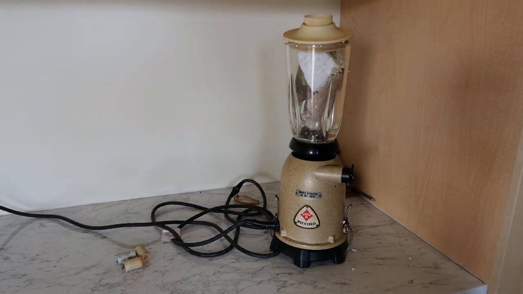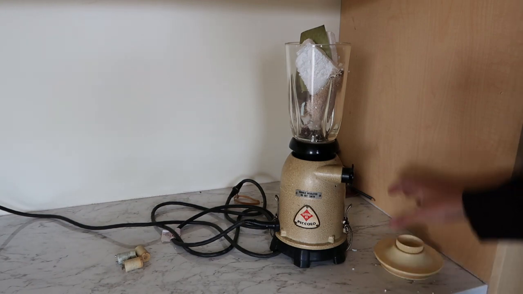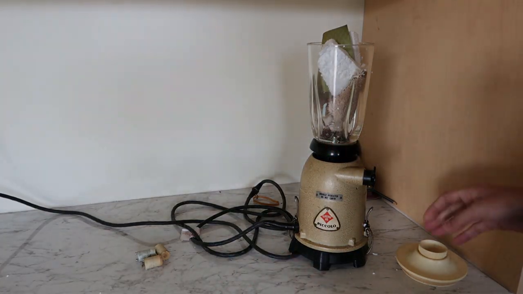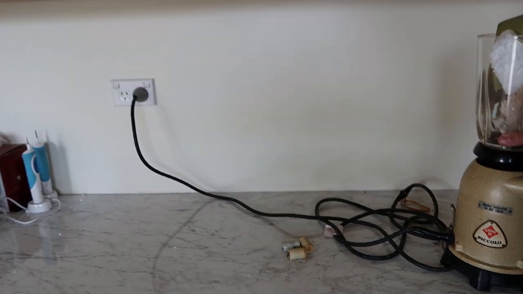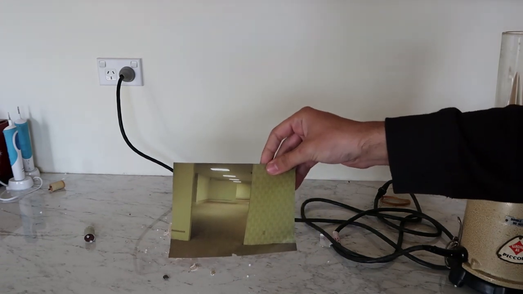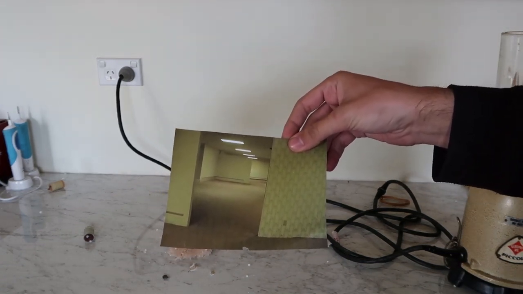Well, there we go. That was a rather explosive finish. And let's empty out the waste. Just cut the power to the thing in case it accidentally turns on. Anyway, we'll tip it out and see if we got what we wanted. So, first we'll pull out the excess rubbish. And well, looky here. It's the backrooms. So there you go. Now you know how to make backrooms in your blender.